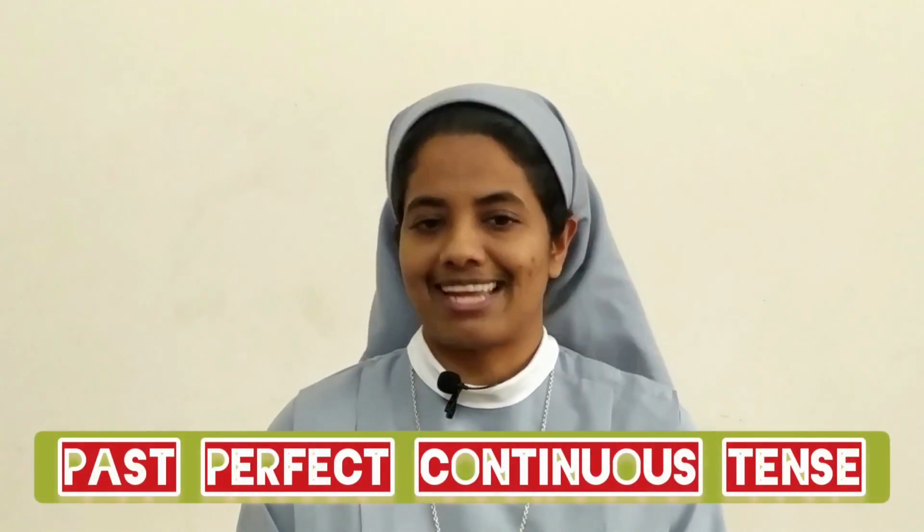Now, let's move on to the past perfect continuous tense. Past perfect continuous tense is used to talk about something that has started in the past and continued in the past. But everything is in the past. You also know that because it has the word past in it, so it's about the past. And it has the word continuous in it, which means something continued, right?